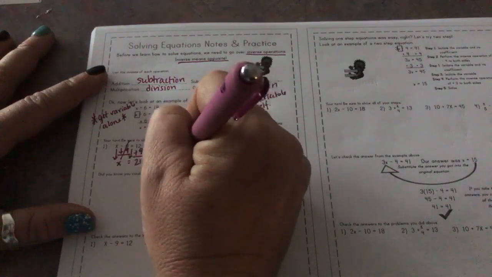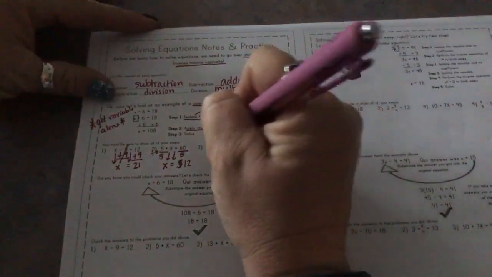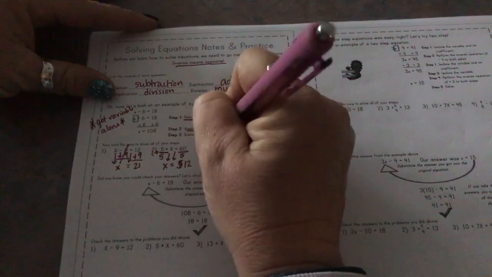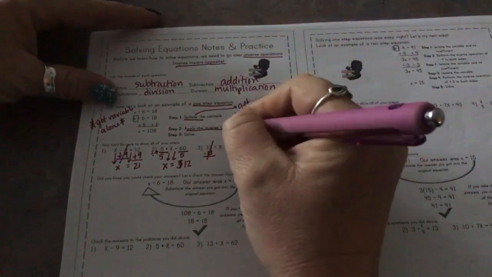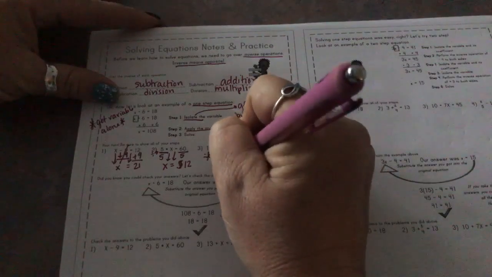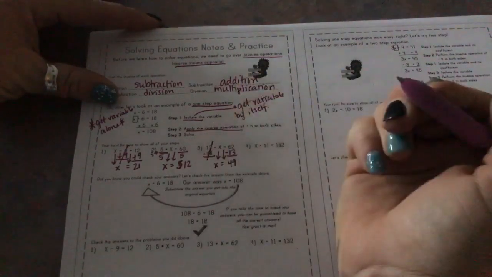And 60 divided by 5 is going to be 12. All right, the next one is 13 plus x equals 62. So I'm going to do the opposite. I'm going to subtract from both sides. 62 minus 13 gives me 49. Bring everything down. And x equals 49.